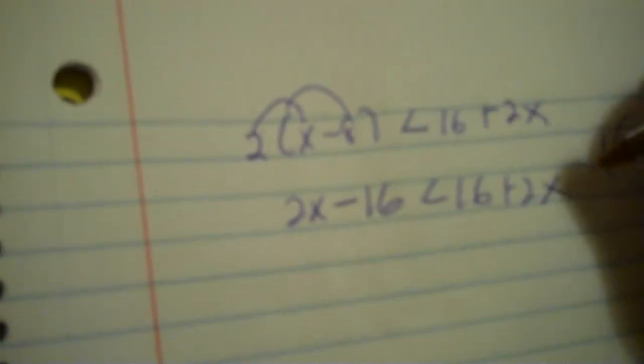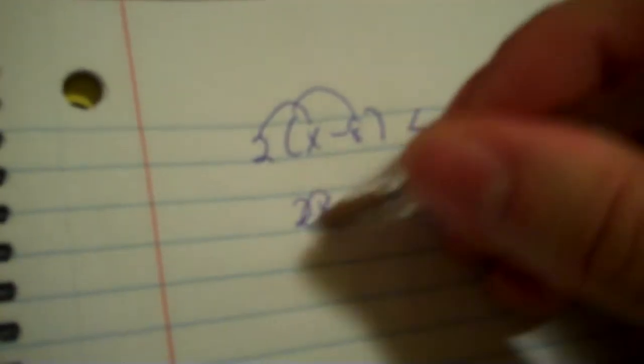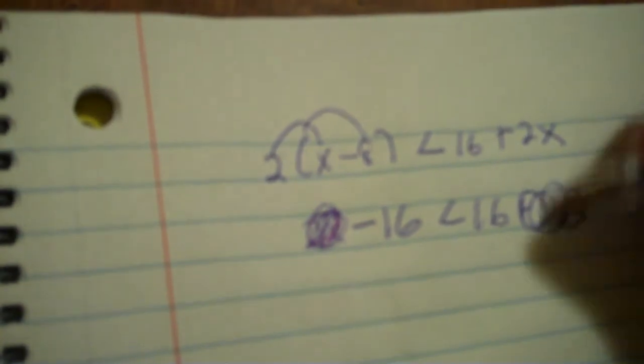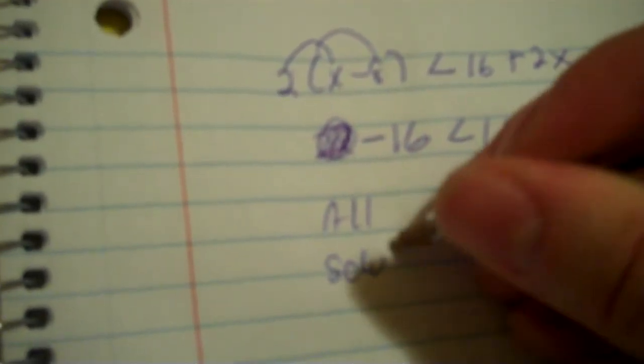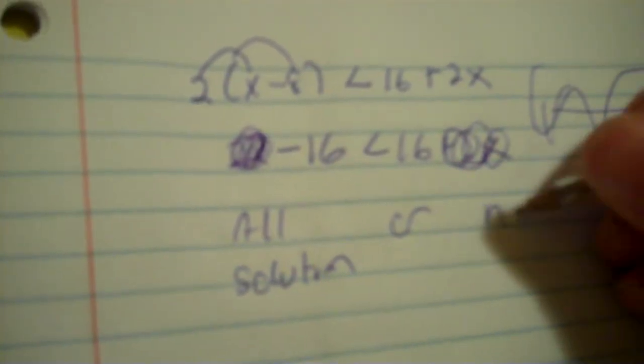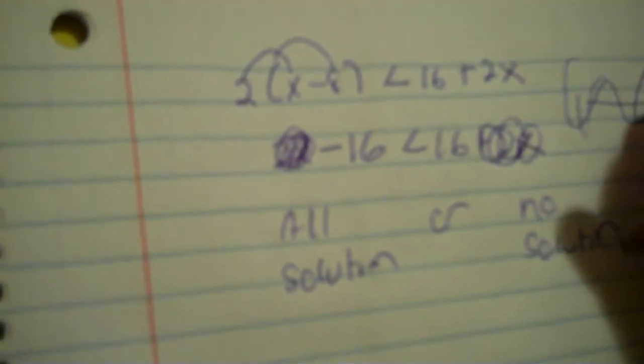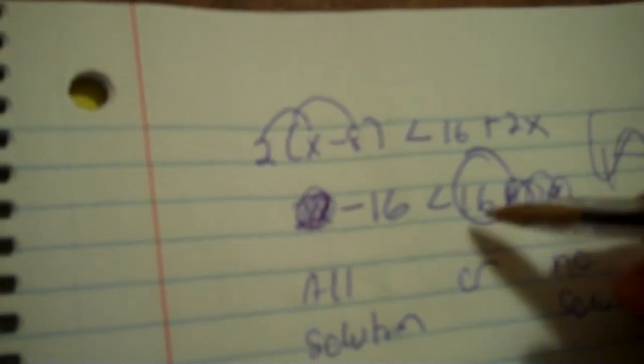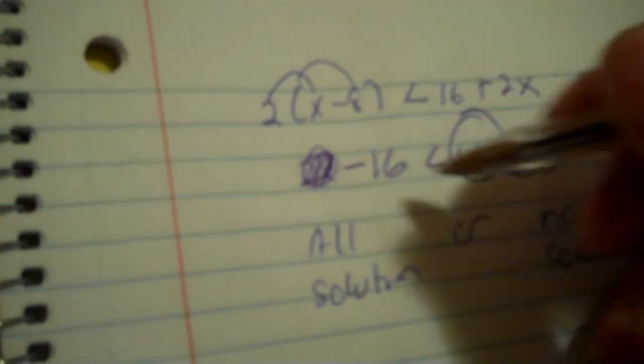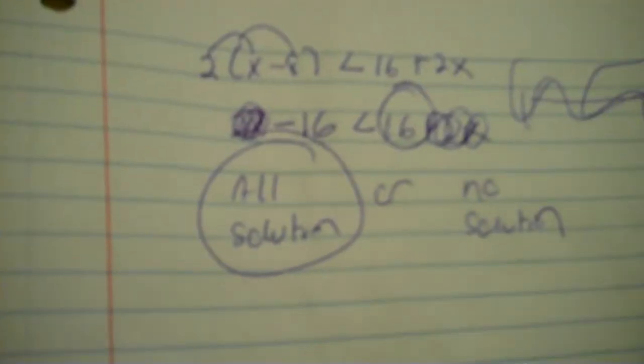Again, I have that same thing happen where I have x's on opposite sides, but they're the same. So they're just going to cancel out, and I don't need the number line. All solution or no solution. Okay, negative 16, positive 16. Well, positive 16 is bigger and it opens up to positive 16, so that's all solutions.